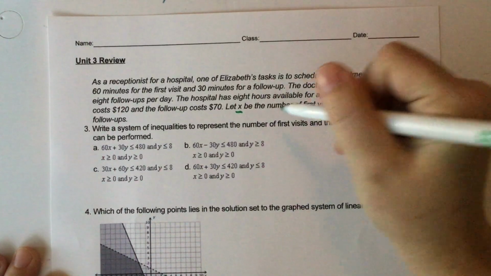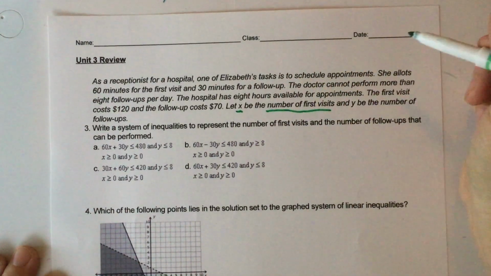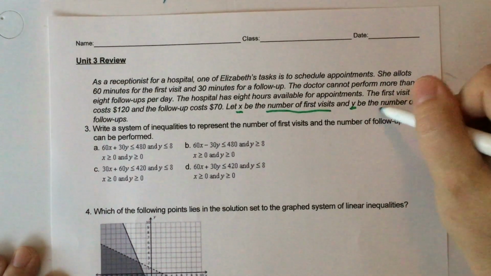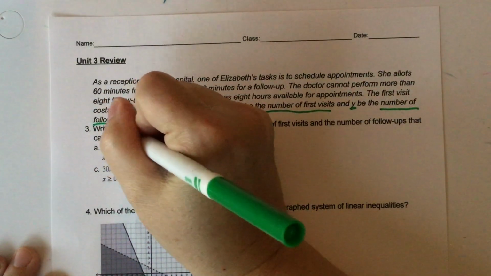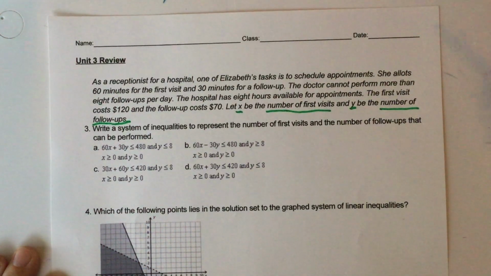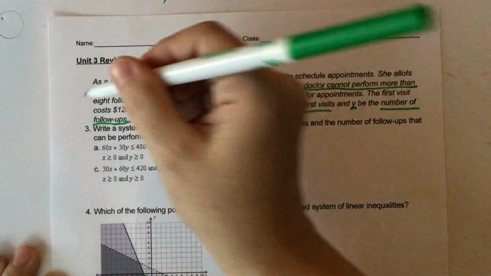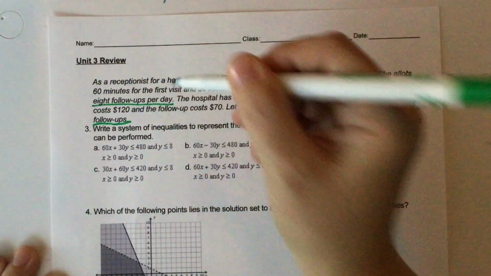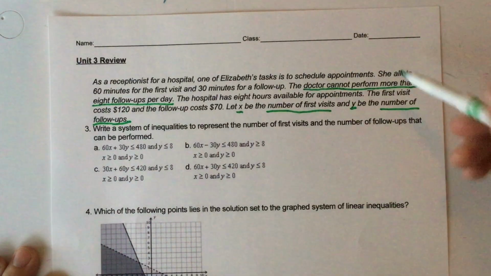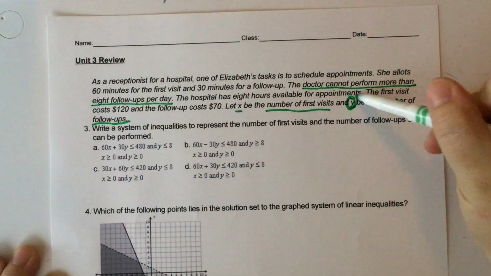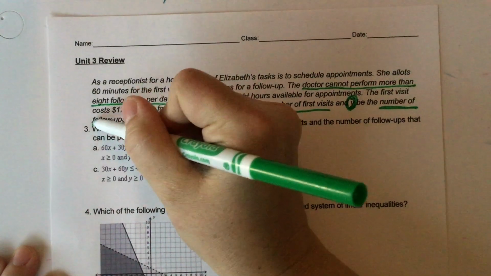Okay, so X is representing the number of first visits and Y is representing the number of follow-ups. Okay, well, let's go to this equation right here that says the doctor cannot perform more than 8 follow-ups per day. Okay, so Y is representing the number of follow-ups.